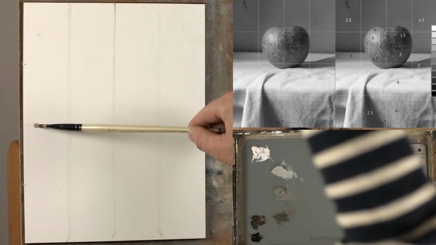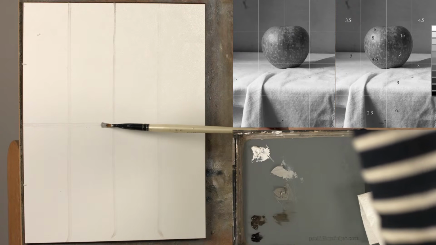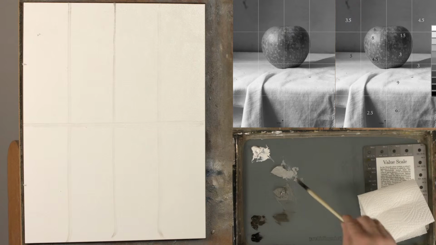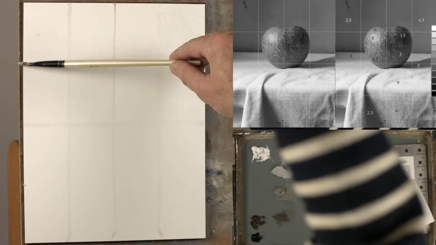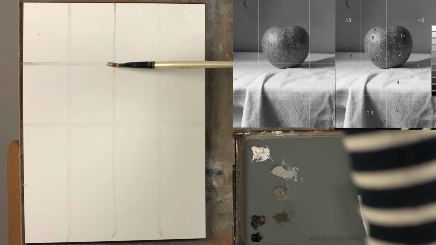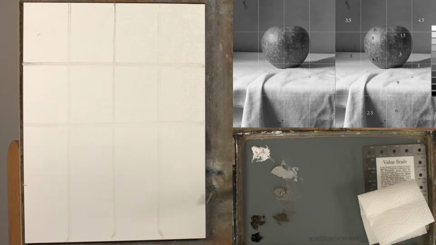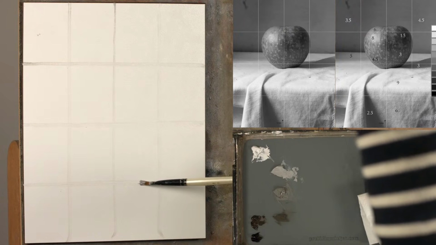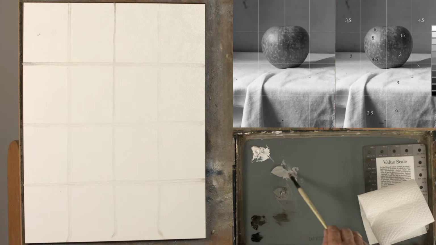So it's a light pressure of the brush on the panel, and then just move your arm either down or from left to right, or from right to left, I suppose, if you're left-handed. And with a bit of practice, you can get a pretty good grid this way. It doesn't have to be perfect, but pretty good.